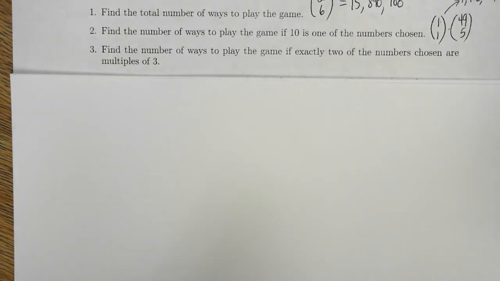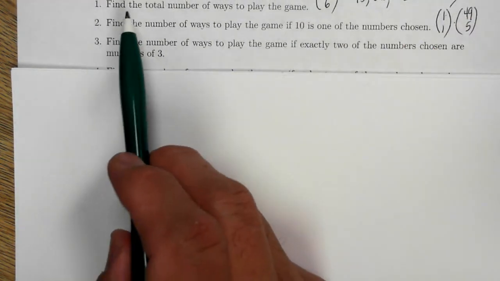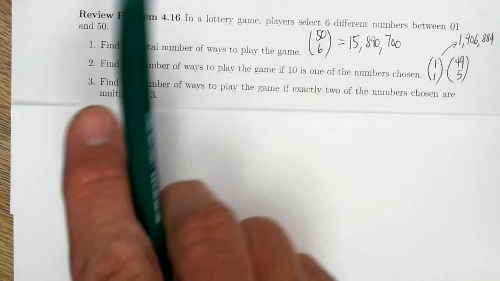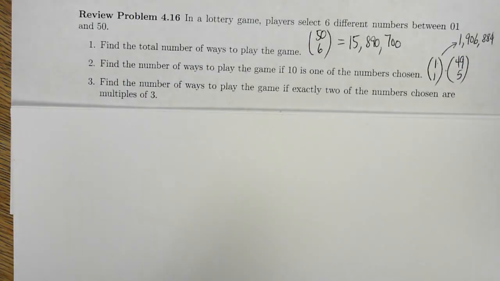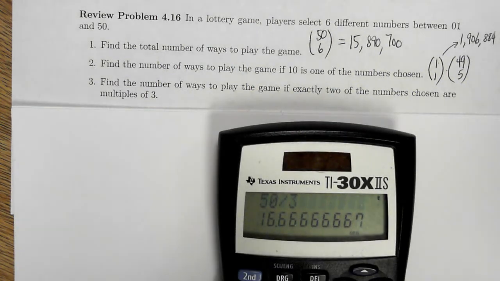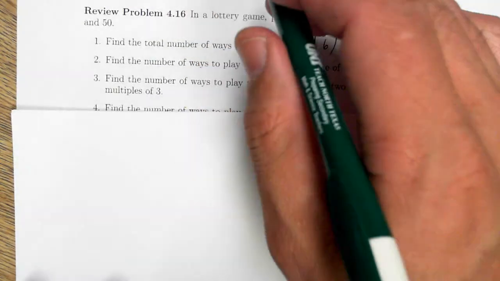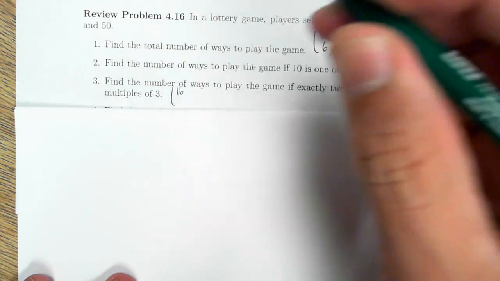Number 3. Find the number of ways of playing the game if exactly 2 of the numbers chosen are multiples of 3. Now, how many multiples of 3 are there? Well, there's 50 numbers possible. 50 divided by 3, if we just do that on the calculator real quick, is 16. So there are going to be 16 multiples of 3 that are between 1 and 50, namely 3, 6, 9, 12, all the way up to 48. So of the 16 multiples of 3, we pick 2 of them.